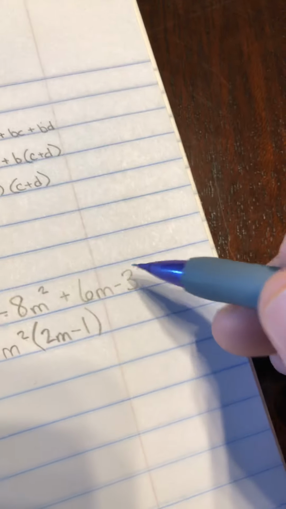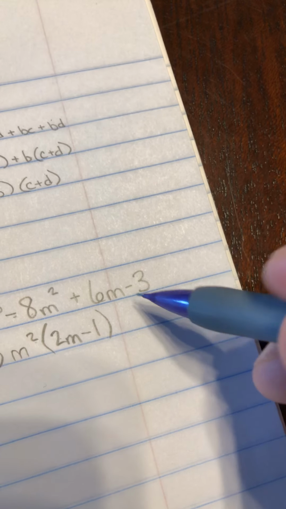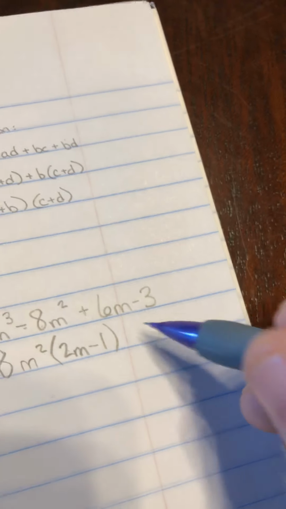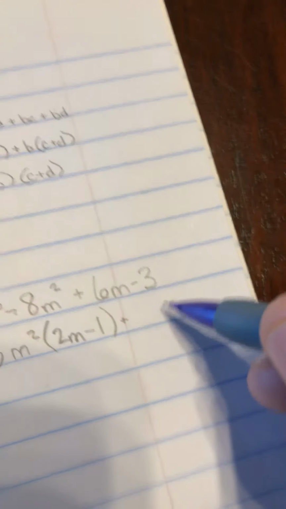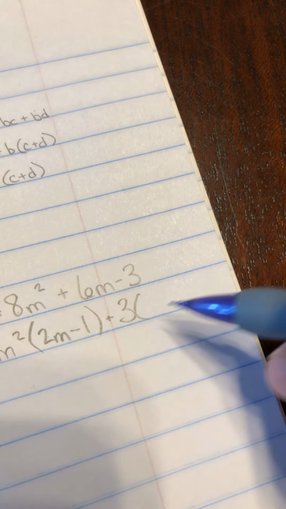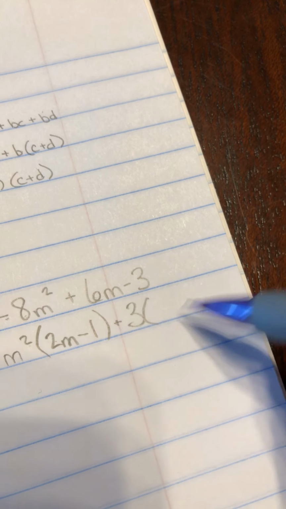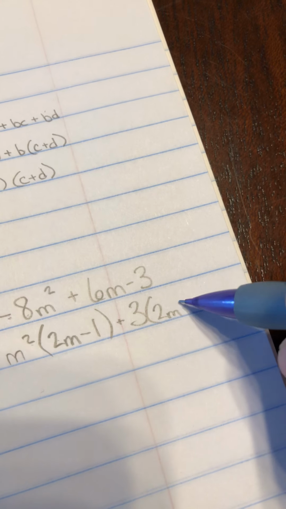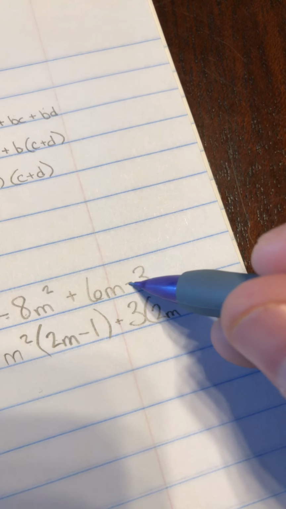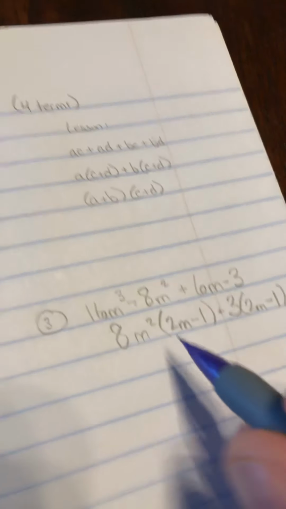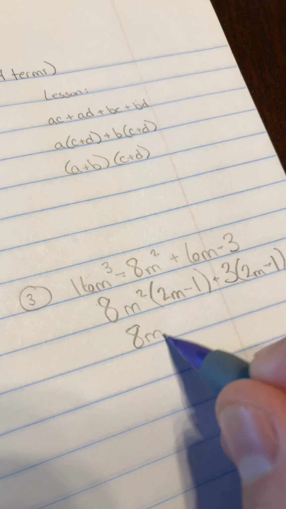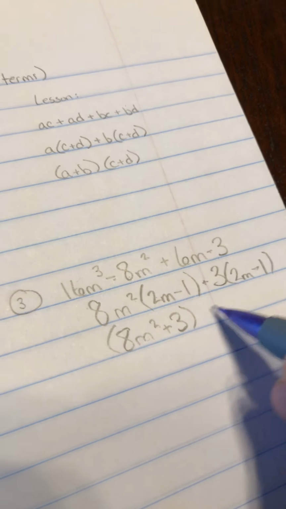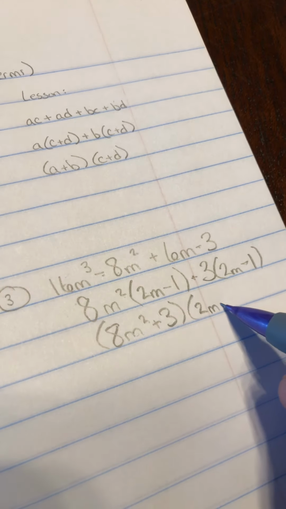And then over here, there's no m, so you can't pull out an m, but you can divide 6 and 3 both by 3. So the greatest common factor between them is 3. So you have 3 here, and then 6 divided by 3 is 2, which leaves you with 2m, and then 3 divided by 3 is 1. Don't forget, it is minus. So your answer should be 8m squared plus 3, and then whatever's left in the parentheses, 2m minus 1.